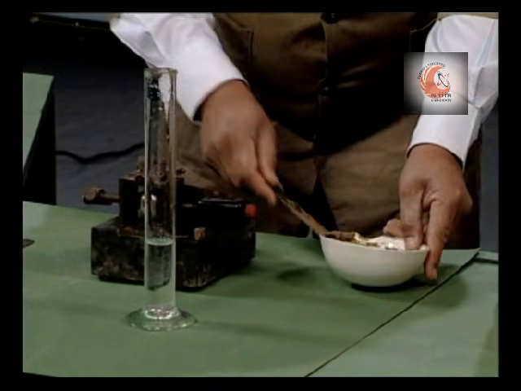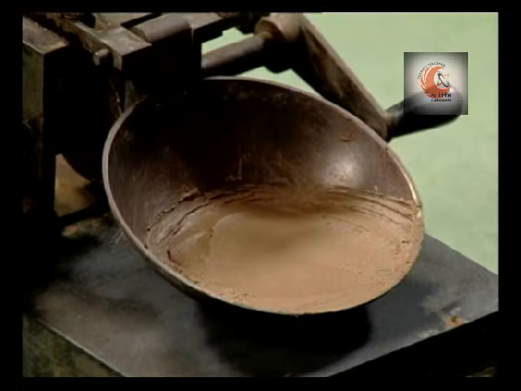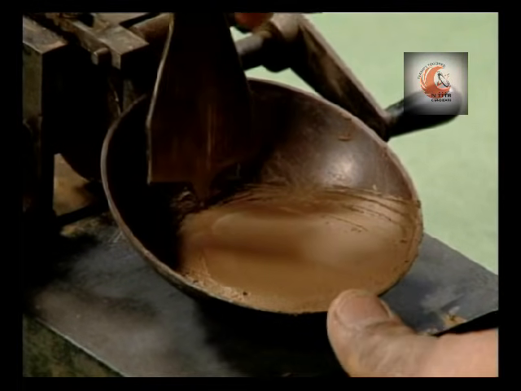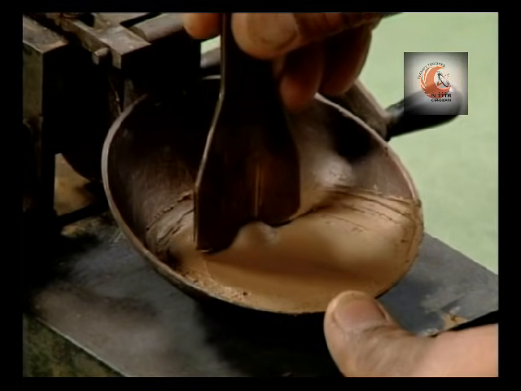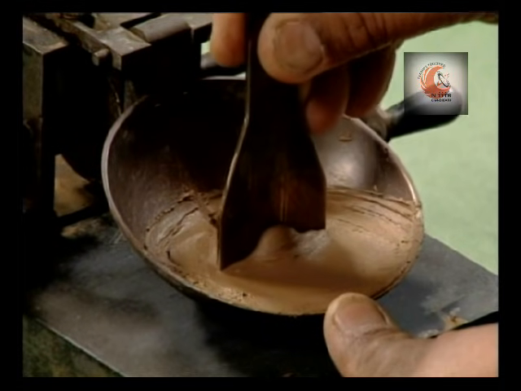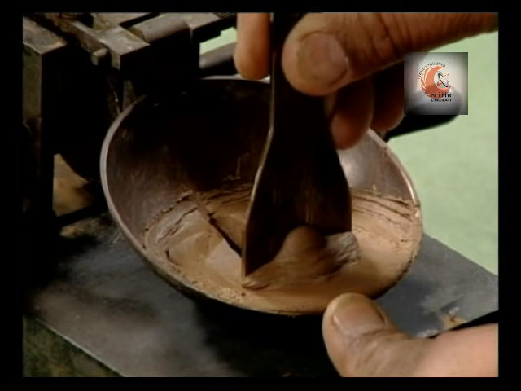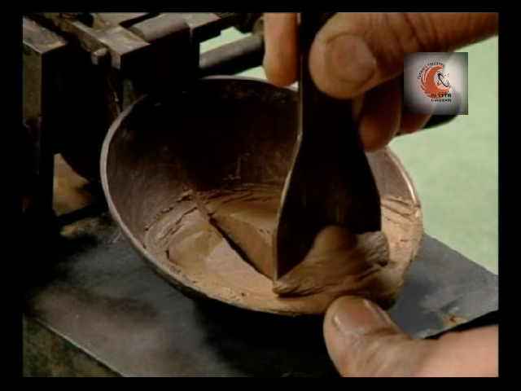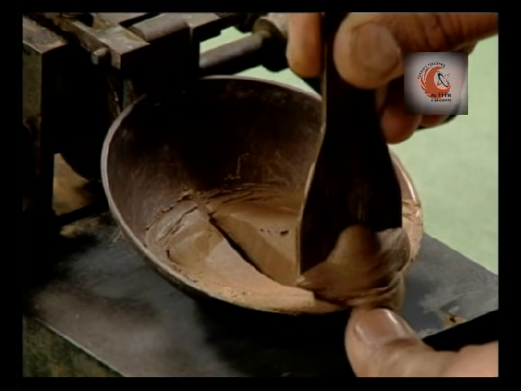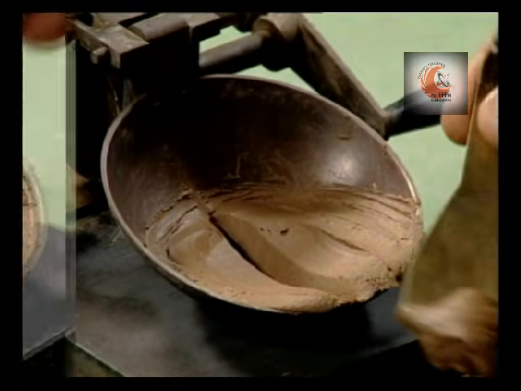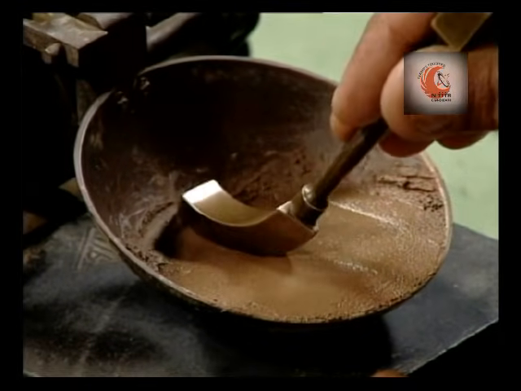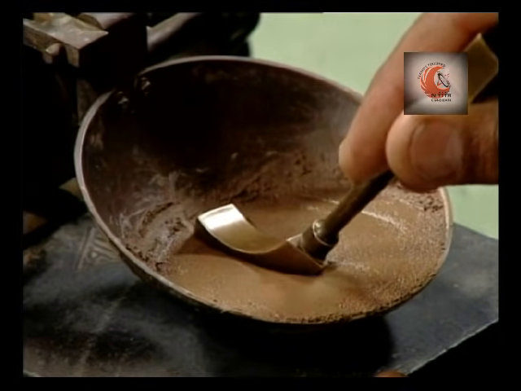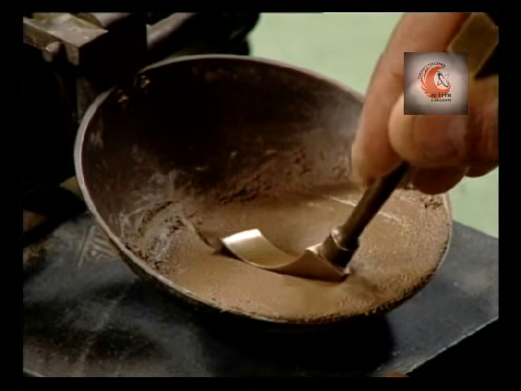Transfer the excess soil to the dish. As the soil is clayey, use Casagrande's grooving tool to divide the soil paste in the cup into two halves in a direction perpendicular to the axis of rotation of handle. If the soil is sandy, use ASTM type grooving tool.